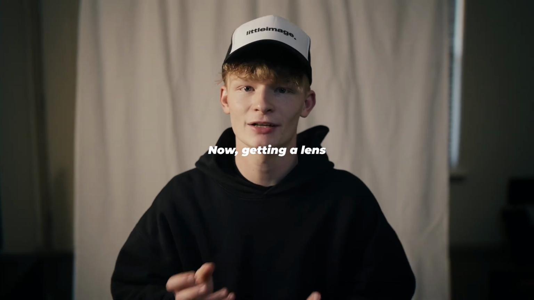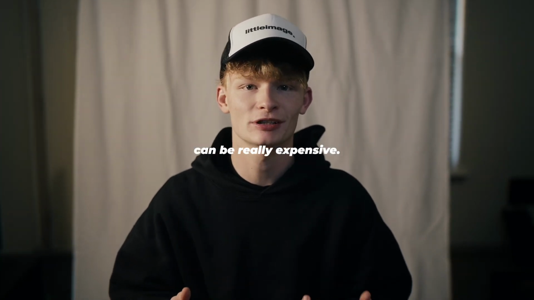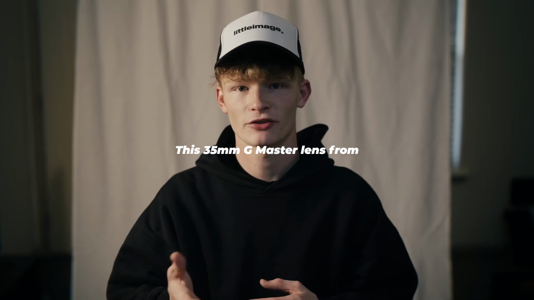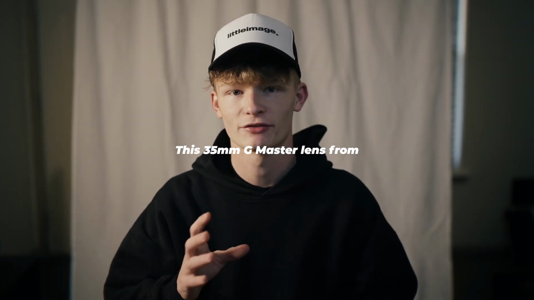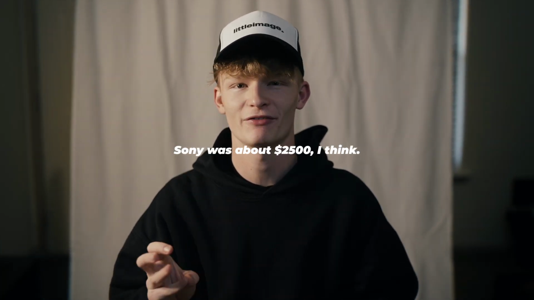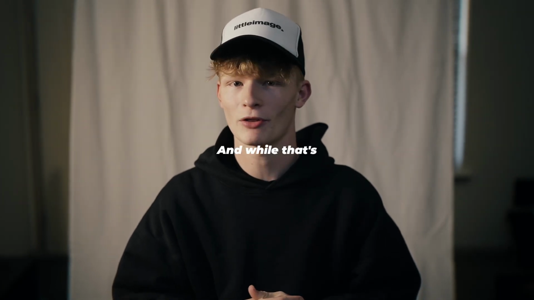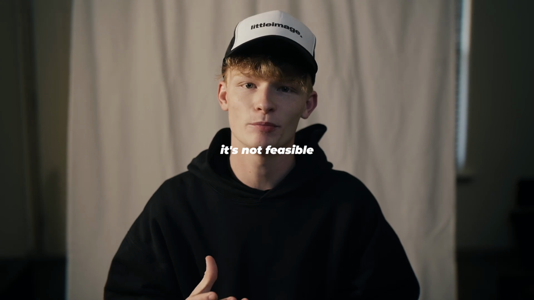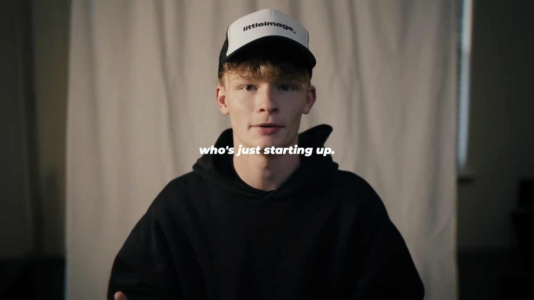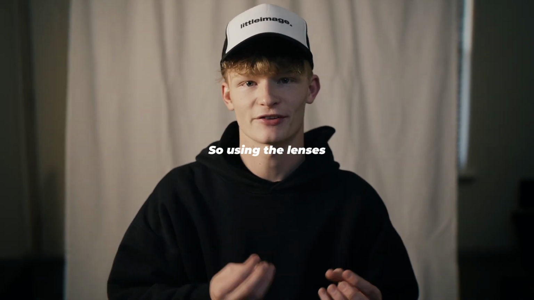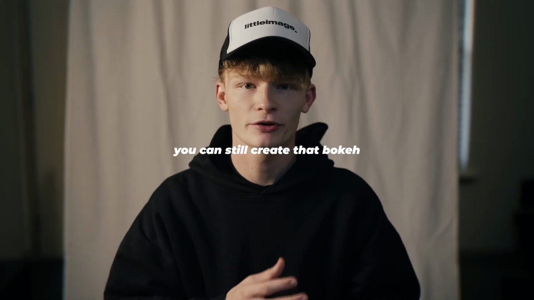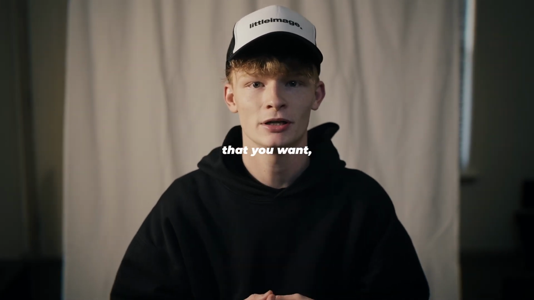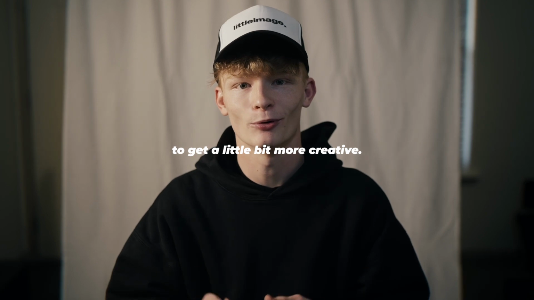Now, getting a lens that has a wide aperture can be really expensive. This 35mm G Master lens from Sony was about $2,500, I think. And while that's a worthwhile investment for someone who's working full-time, it's not feasible for everyone who's just starting up. So, using the lenses that you have to your advantage, you can still create that bokeh that you want, but you just have to get a little bit more creative.